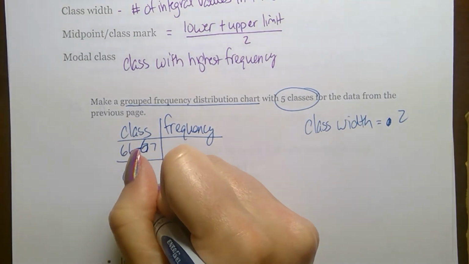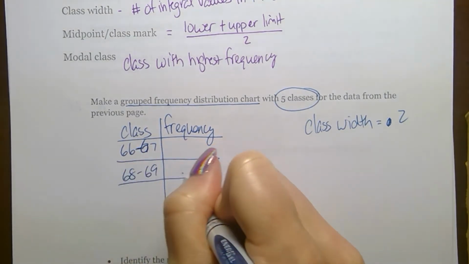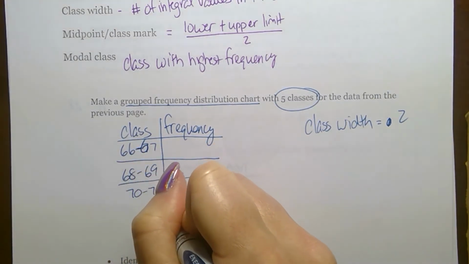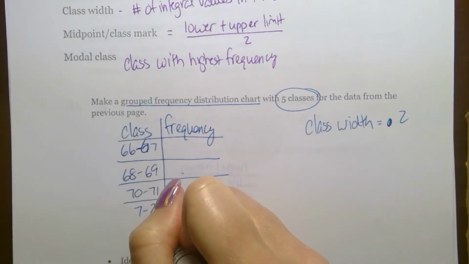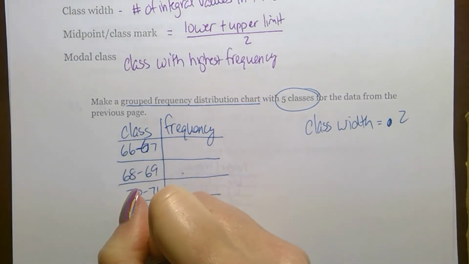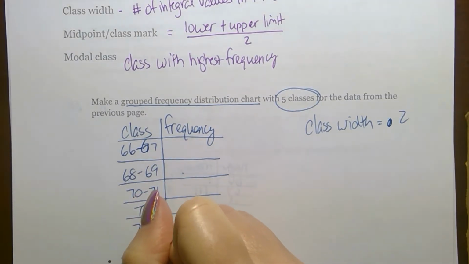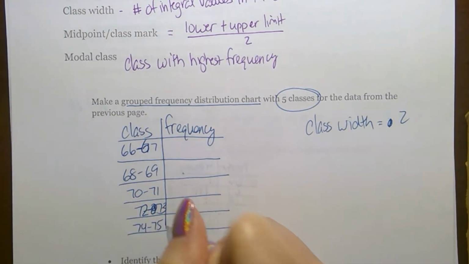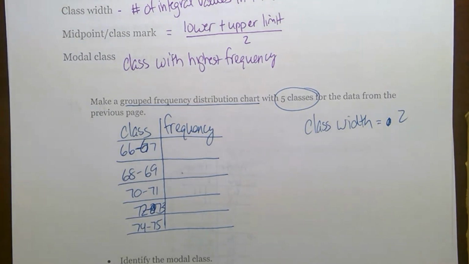Then the next class would be 68, 69, then 70, 71, then 72, 73, and 74, 75. Every class has the same width. I chose a width of 2 so that I would have 5 classes of equal widths.